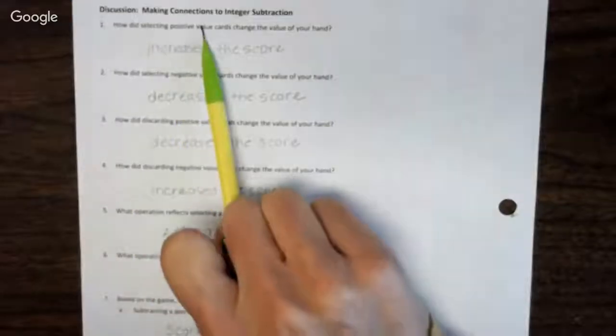After playing the integer game, what do we notice when we were selecting positive cards? I hope that we have that adding positive cards to our hand increased the score. But when we selected negative cards, we were decreasing the score. Now, when we were getting rid of cards that were positive, that would make our values go down. But if we discarded a negative, it would actually increase our score.